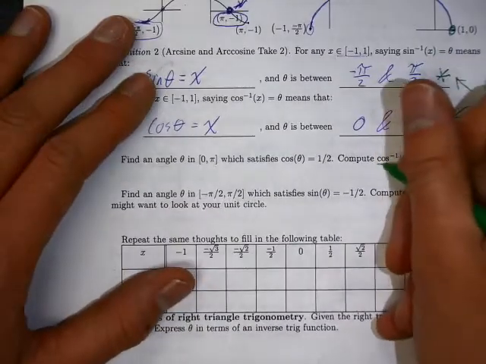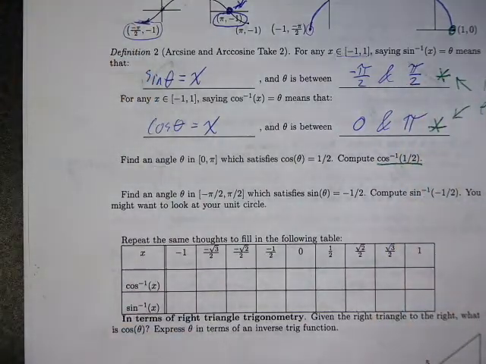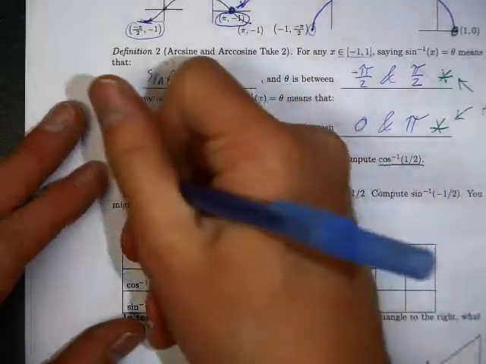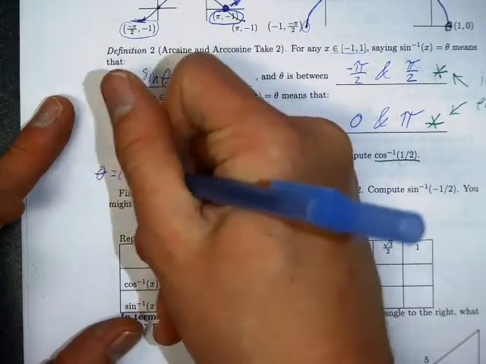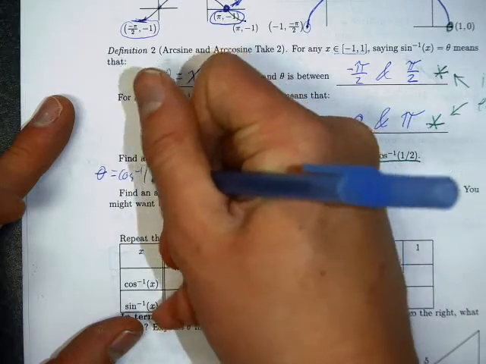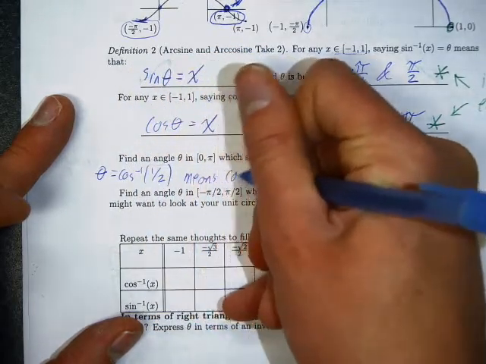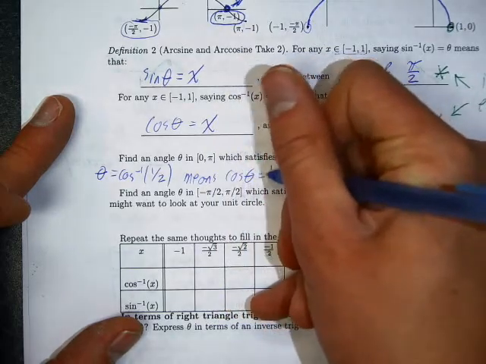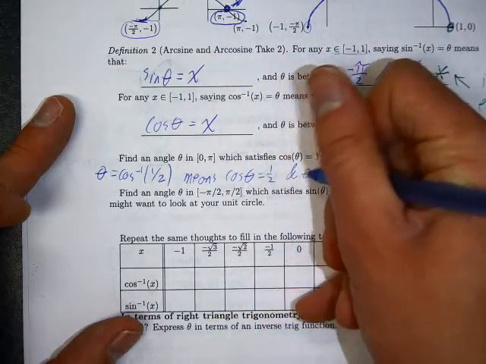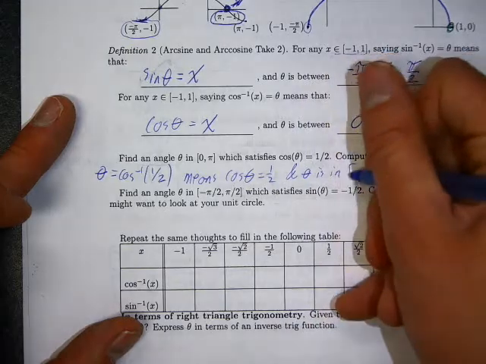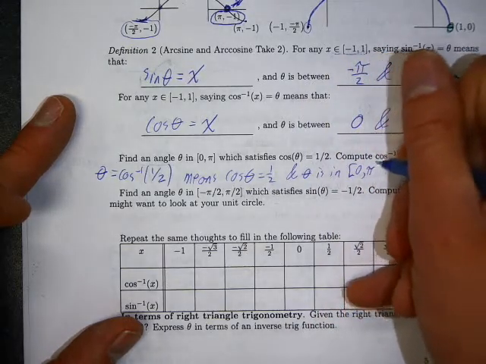Nice. So that means that we can, by hand, directly compute some inverse trig functions. Let's try to compute the inverse cosine of 1/2. And let's do it by translating that a little bit. So theta equals cosine inverse of 1/2 means cosine of theta is equal to 1/2, and theta is in 0, pi.